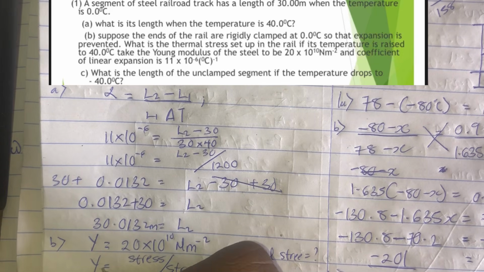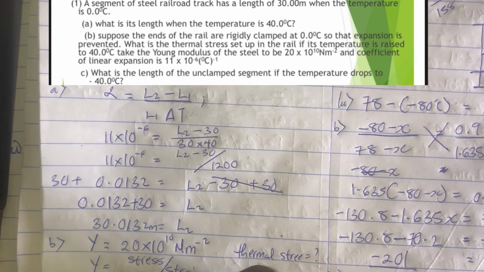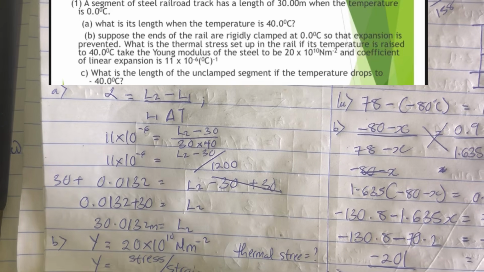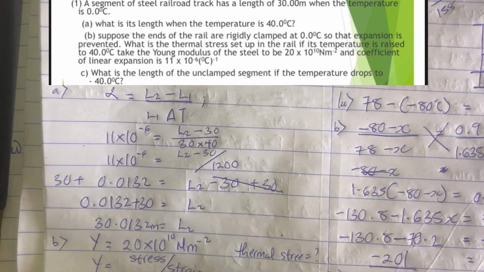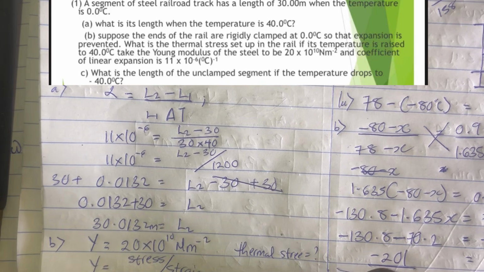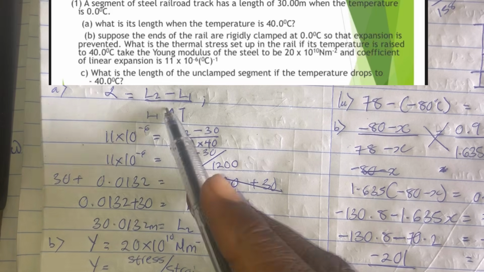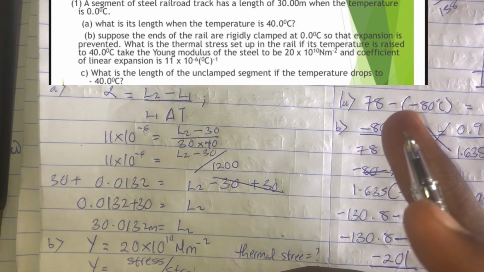Right. So what's our Young modulus? Our Young modulus is 20 times 10 to the power 10, and it is equal to stress. We're looking for stress. What was our strain? We don't know yet. Since strain is extension over length, our extension will be L2 minus L1. That's our change in length, right?